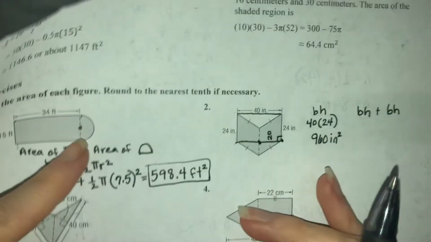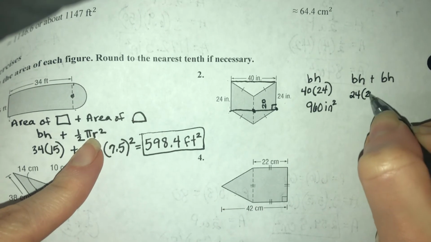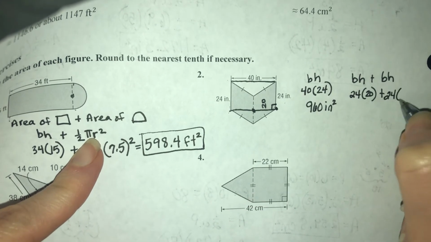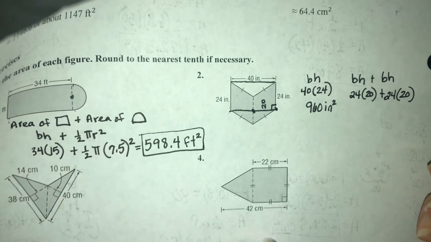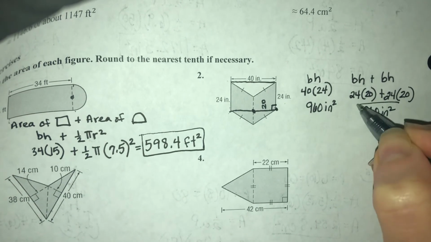So the height would be 20. This would be a base of 24 times a height of 20, plus the other one is congruent, so another base of 24 times a height of 20. And if you do that, you get 960 inches squared also.